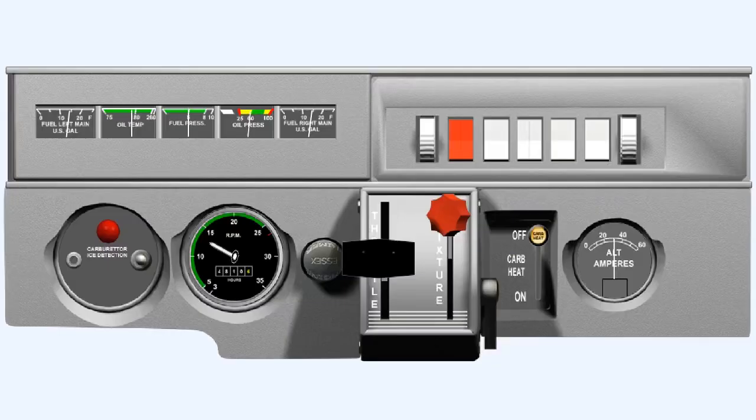A functional check of the carburetor heat control should be made before takeoff. The indications obtained during the check, providing there is no ice present, are that the engine RPM will drop by approximately 100 RPM when carburetor heat is selected to on or hot. The engine RPM will only return to the selected setting when the carburetor heat is selected to the off or cold position.